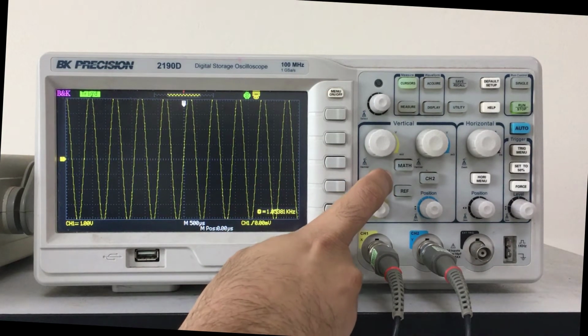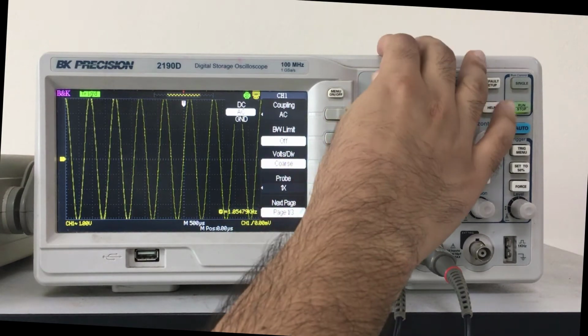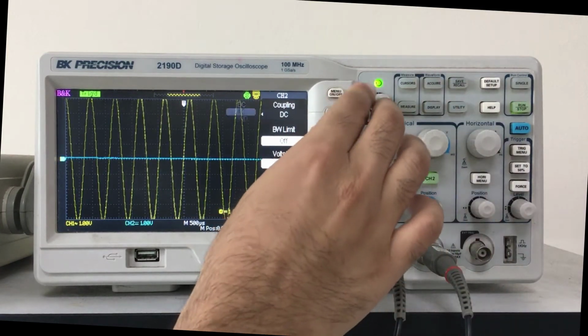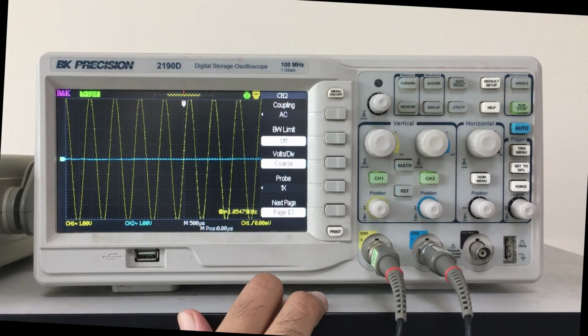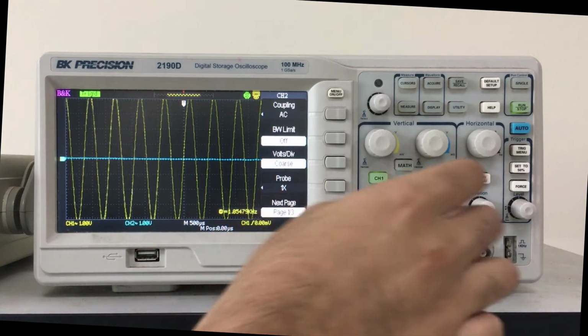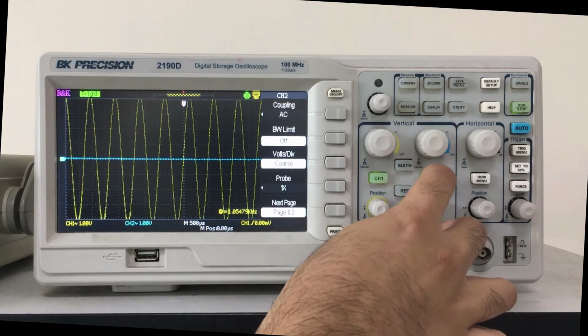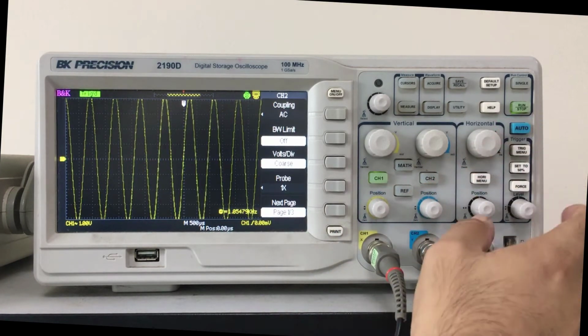As always, we should set the channel 1 coupling to AC and channel 2 coupling to AC, because we are setting the circuit for AC input and output, so both of our channels will be AC. Now we can turn off channel 2 since we have not connected anything, and adjust channel 1.